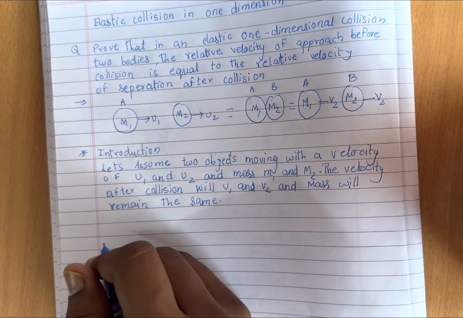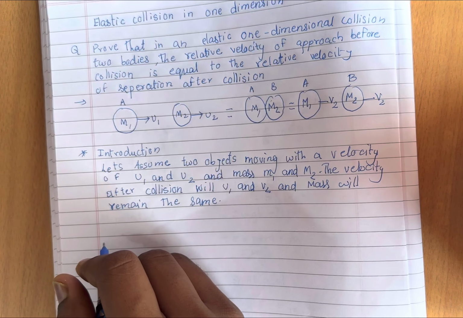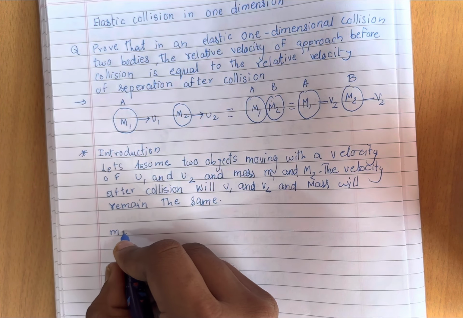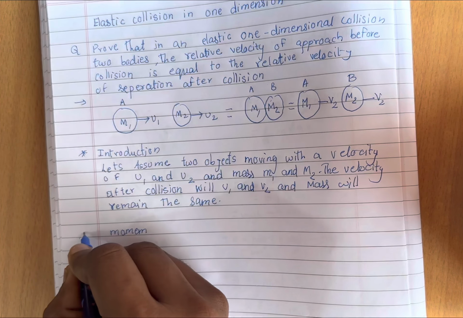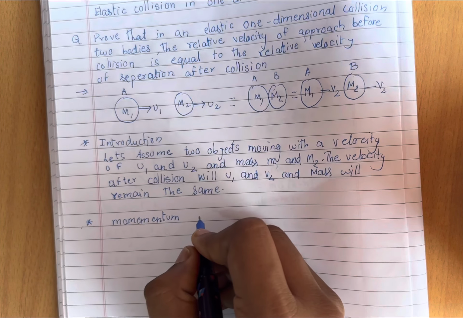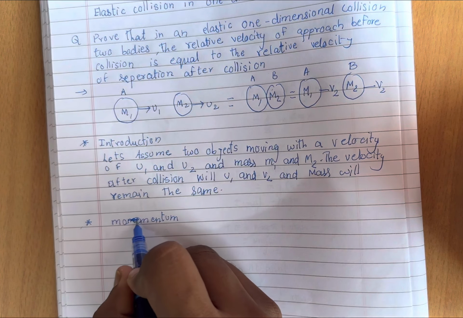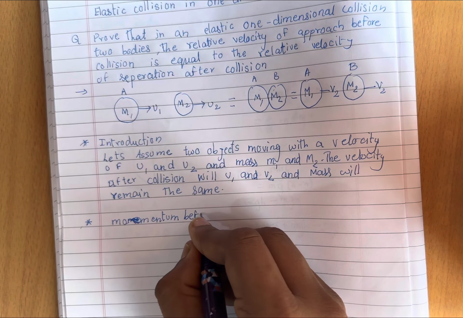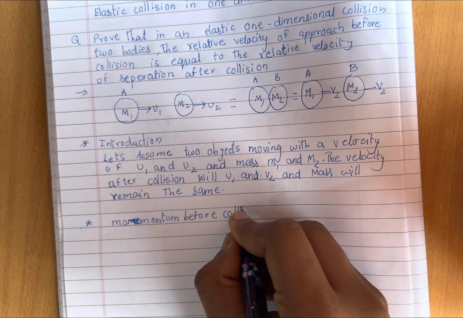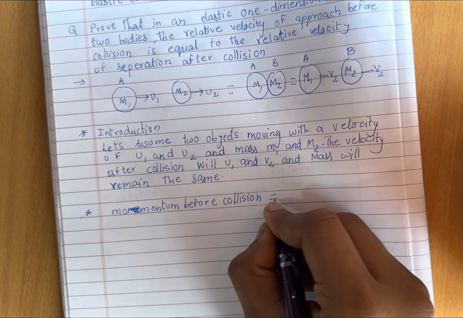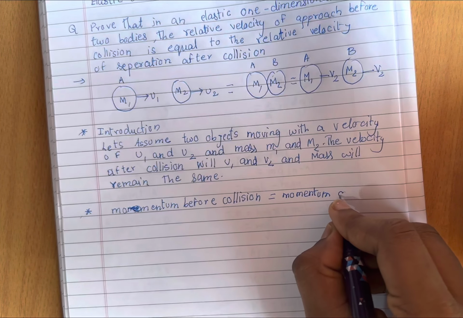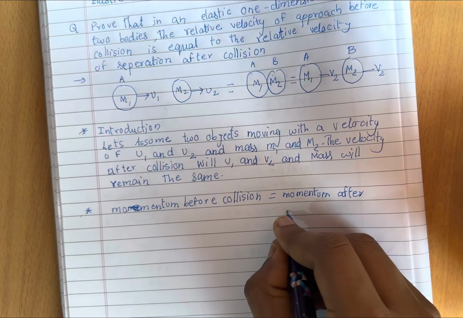So let's find the momentum for the above equation. Momentum before collision is equal to momentum after collision.